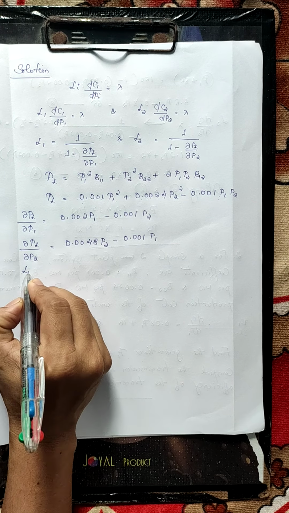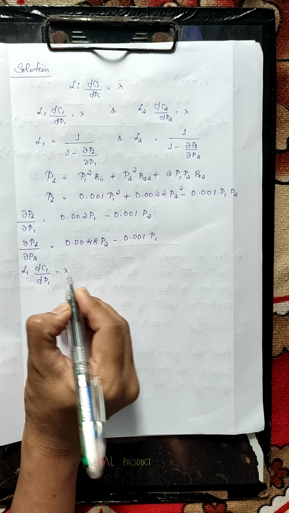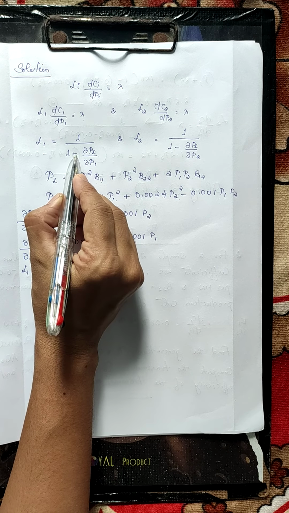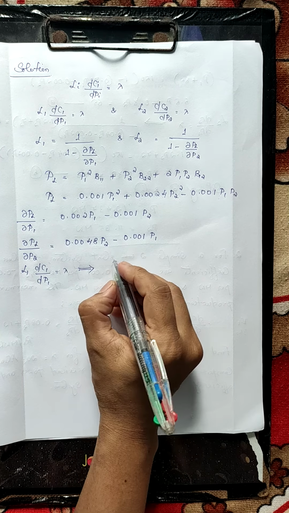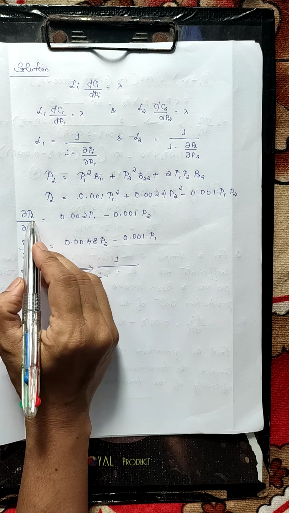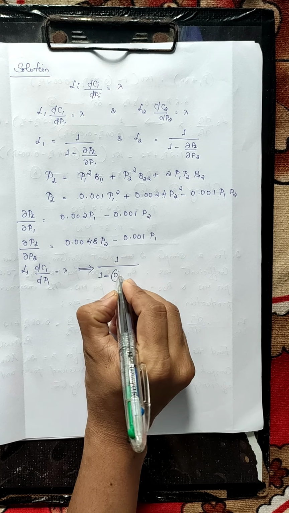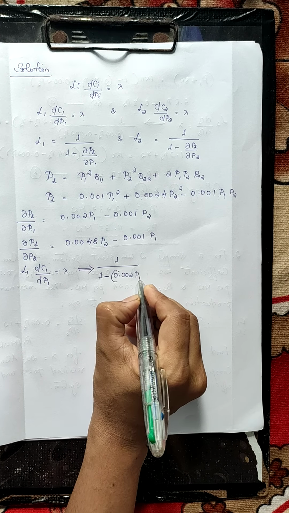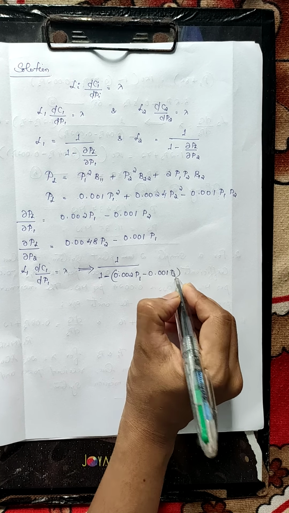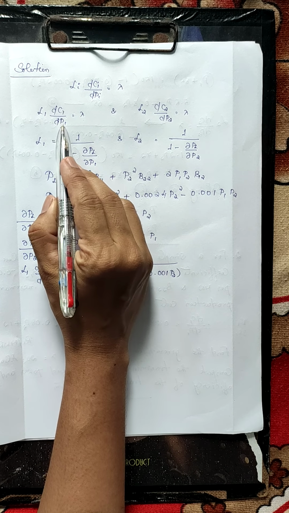So now use this equation and substitute the values. So L1 into dC1 by dP1 is equal to lambda. Implies, what is L1? 1 divided by 1 minus dou PL by dou P1. That is 1 divided by 1 minus 0.002 P1 minus 0.001 P2. So that is L1 into dC1 by dP1.